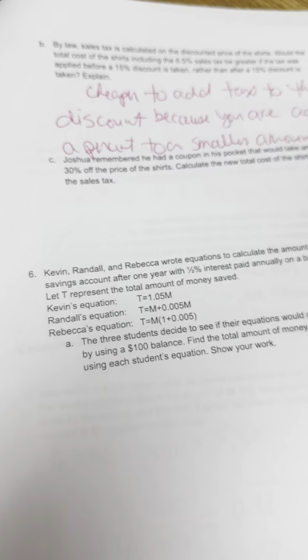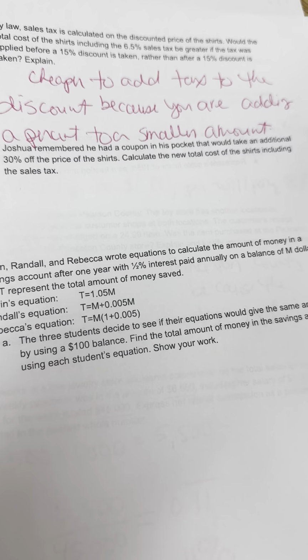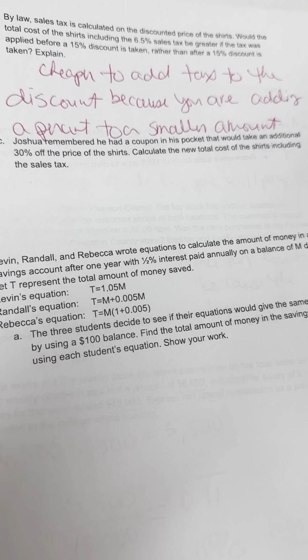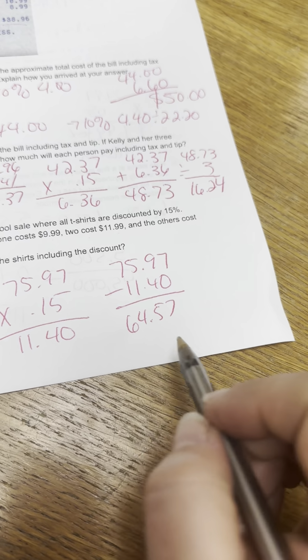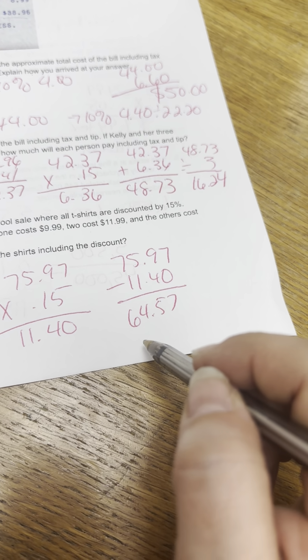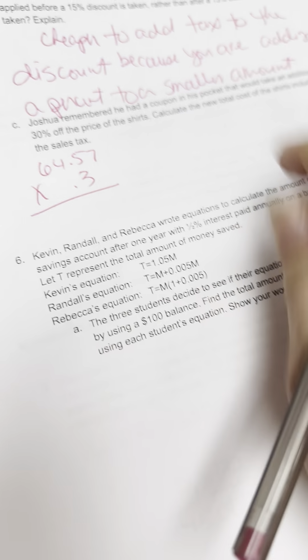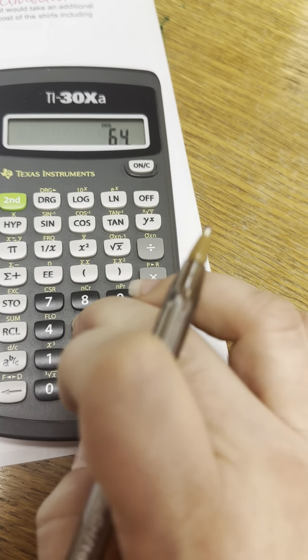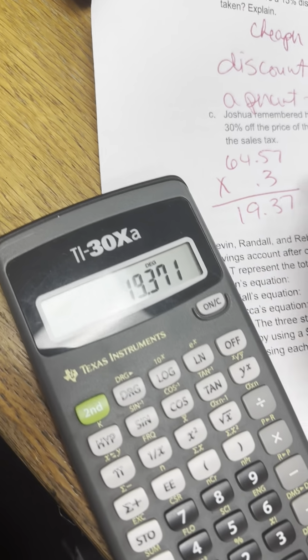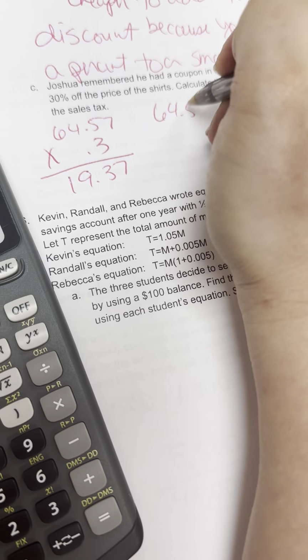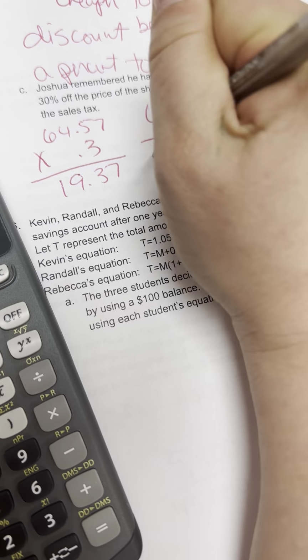Okay. Joshua remembered that he had a coupon in his pocket that would take an additional 30% off the price of the shirts. Calculate the new total cost of the shirts, including sales tax. All right, so our discounted price is $64.57. Okay, then I'm going to multiply that times 0.3. 64.57 times 0.3 gives me 19.37. So I'm going to do 64.57, I'm going to subtract the 19.37.